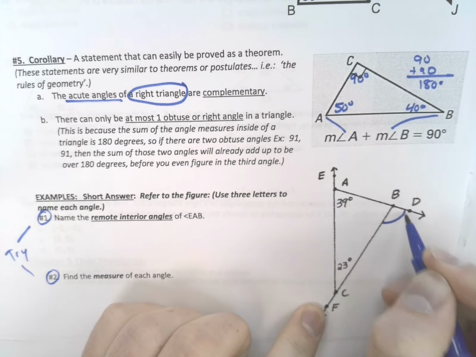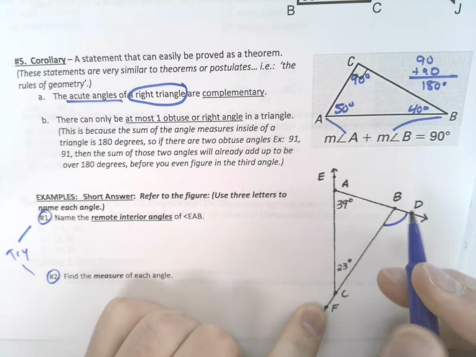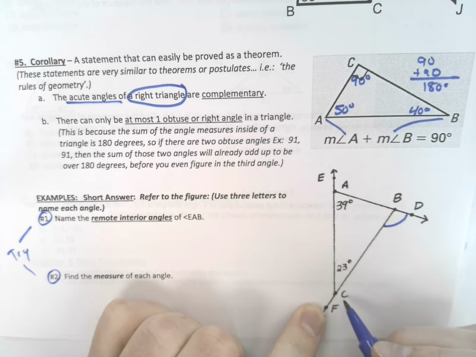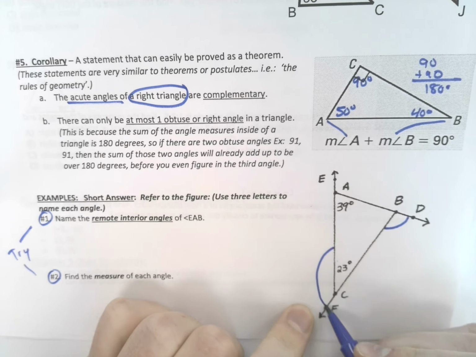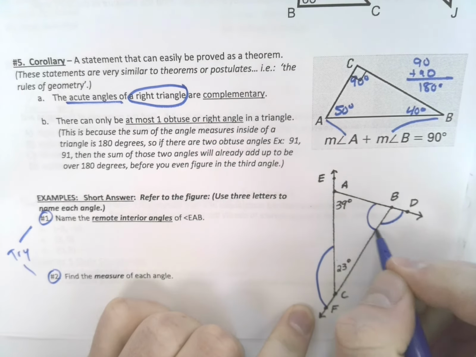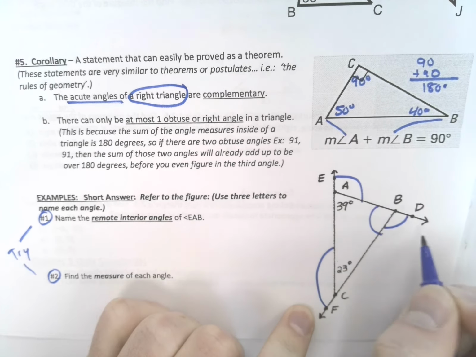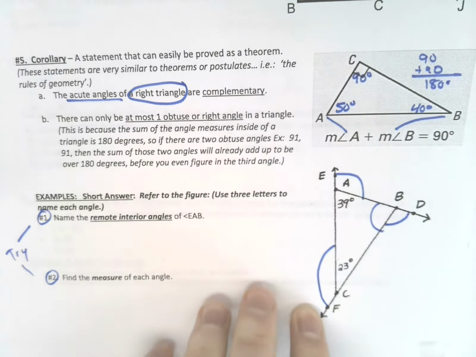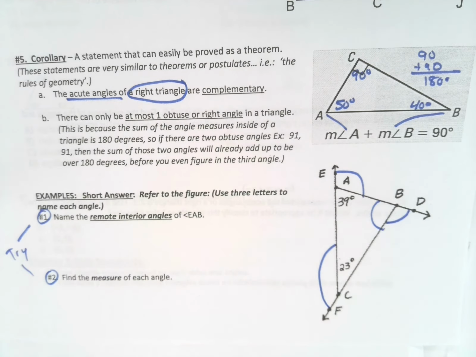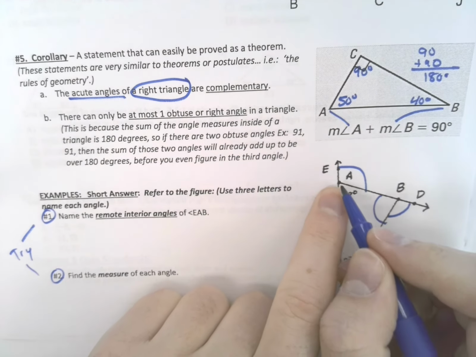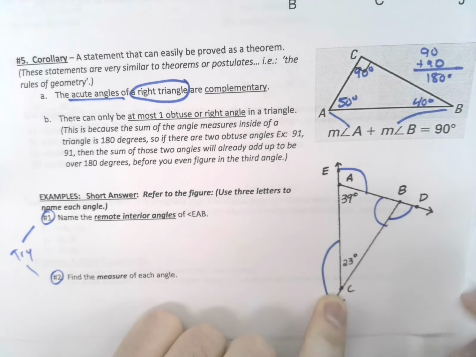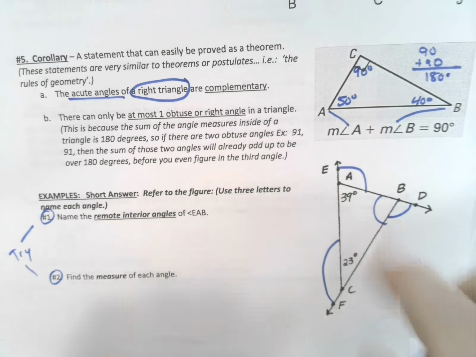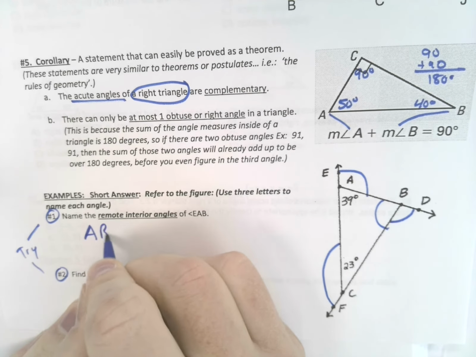Find every angle. That means find CBD, this angle, and find ECF, this angle. So you're finding this angle, this angle. You're finding 3 exterior and 1 interior angle here. I'm going to go ahead and call this remote interior angle ABC. Remember, the middle letter is always where the angle is. So we'll call that ABC.